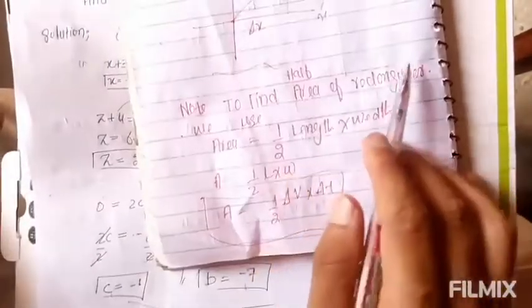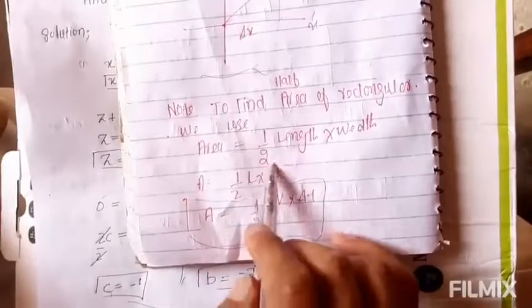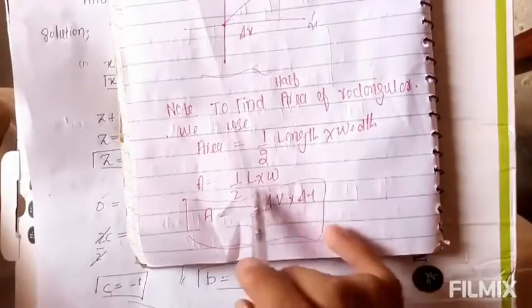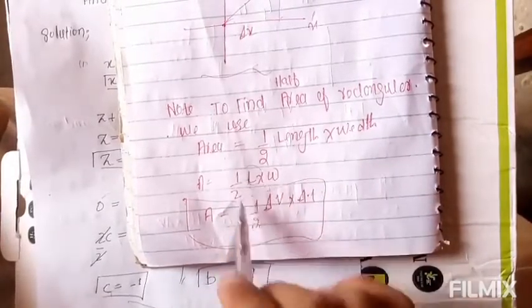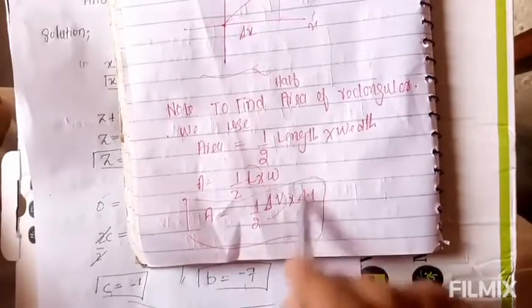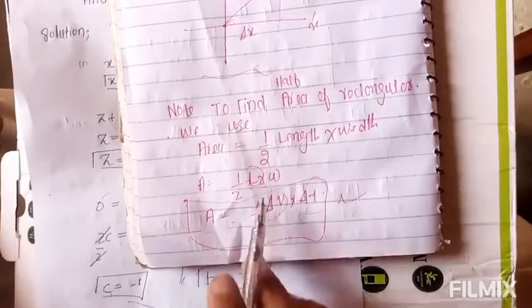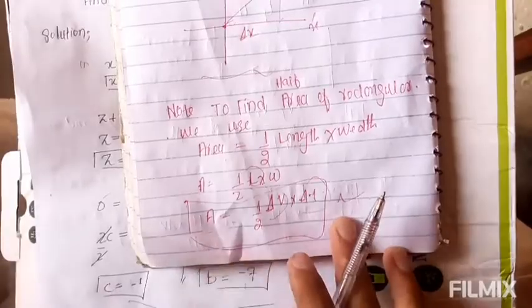To find the area of a rectangle, we use area equal to length multiplied by width. By length we represent del v and by width we represent del t. By this we can also explain further quantities, like the acceleration diagram, but that is a higher level. Further, we will explain the relations between physical quantities by graphs, inshallah, in the next lecture.